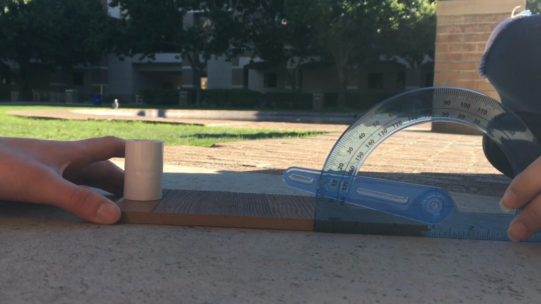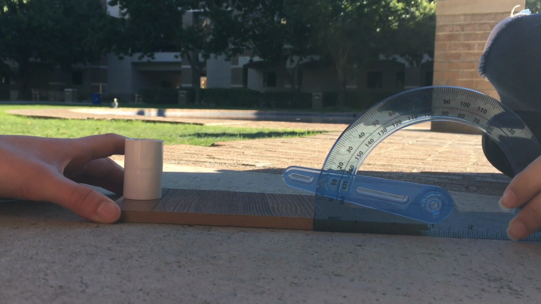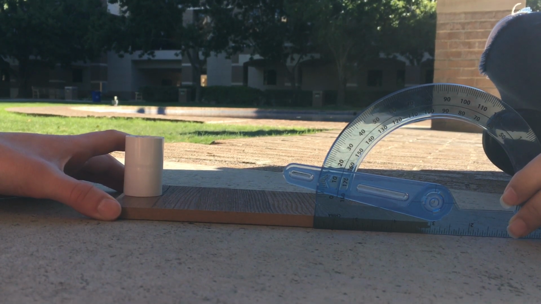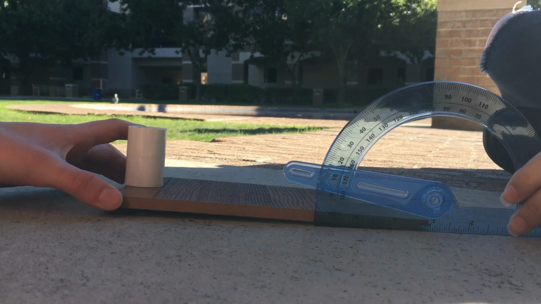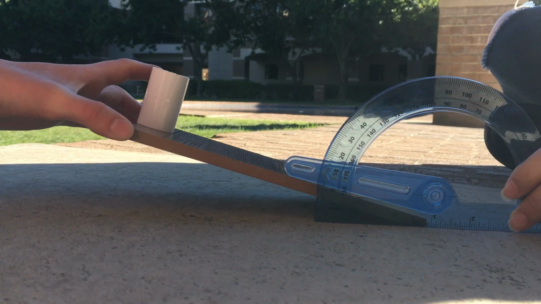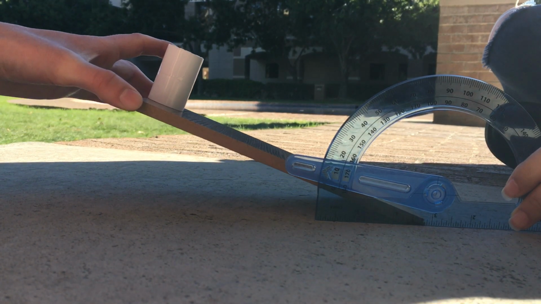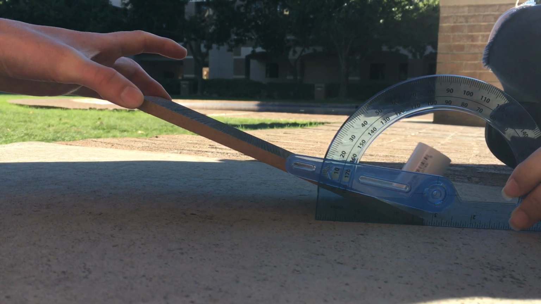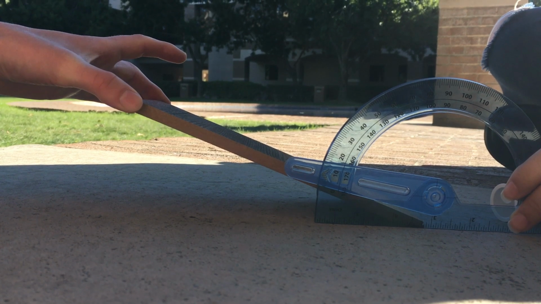When the board is lying flat, the pipe doesn't roll. It is being held there by static friction. The pipe will be held in place until it's raised to a certain angle where the maximum static friction occurs. As we raise it past this point, we can see the pipe start to move. This is the static friction being replaced by kinetic friction.